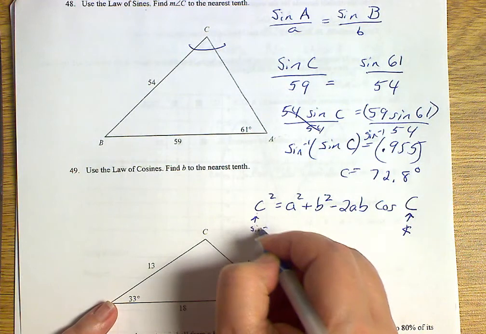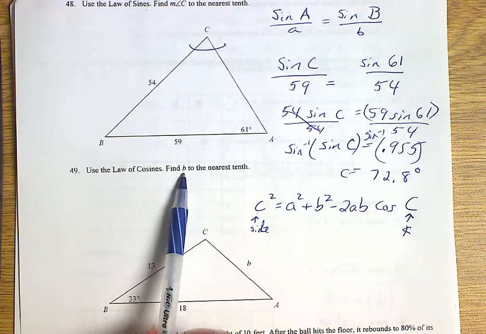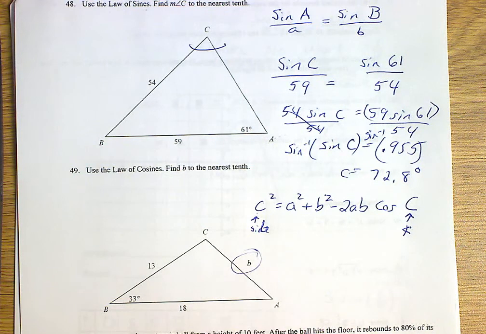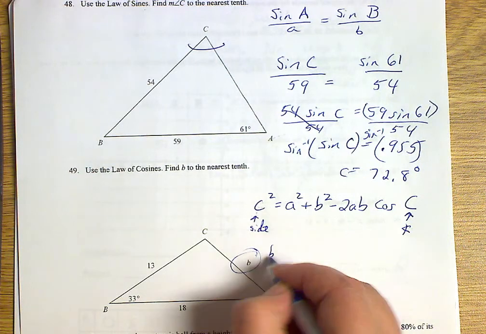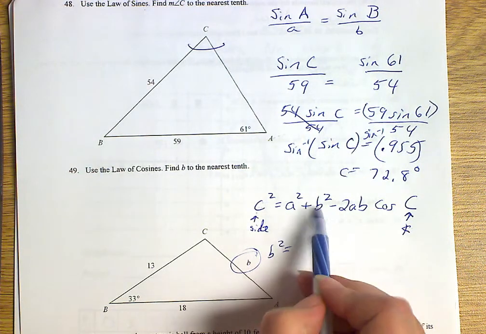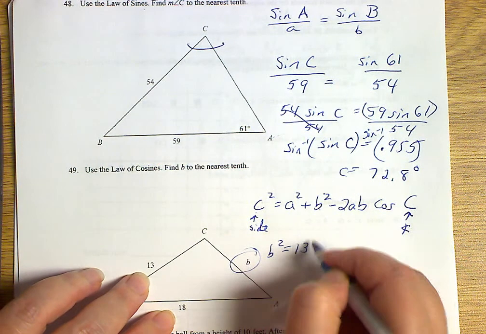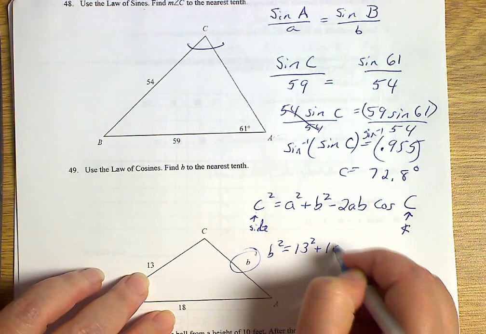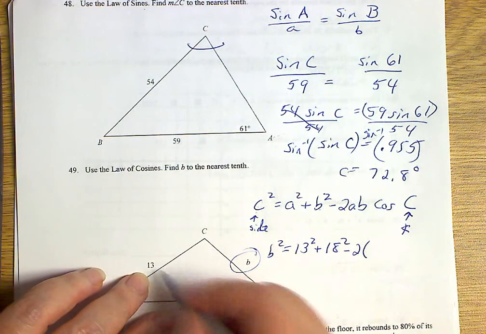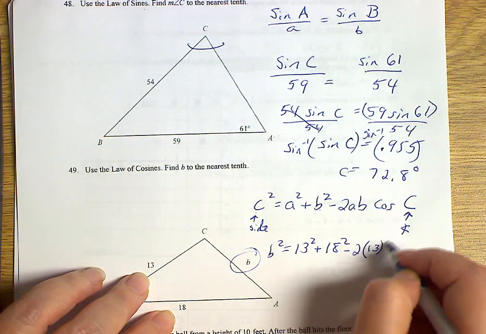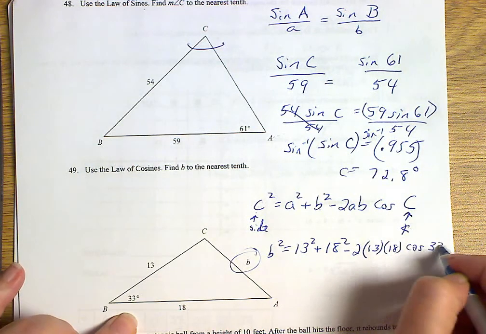All right, so find B. And so we're looking for this, so that means that this is going to be my B. So I'm going to go B squared is equal to the other two sides squared. So 13 squared plus 18 squared minus 2 times 13 times 18 cos of 33. Throw this whole thing into your calculator.